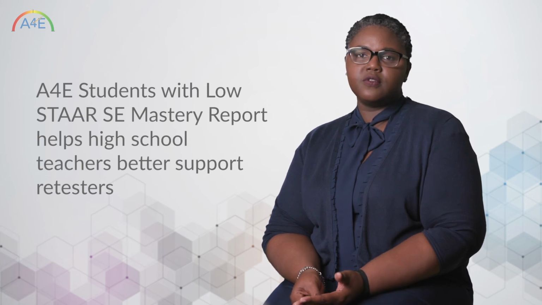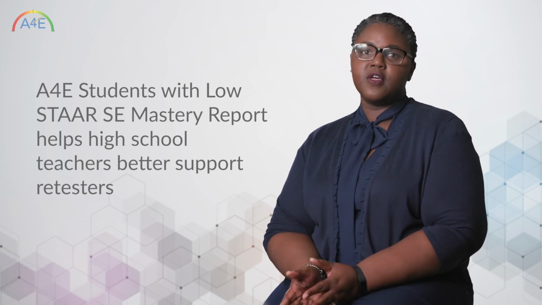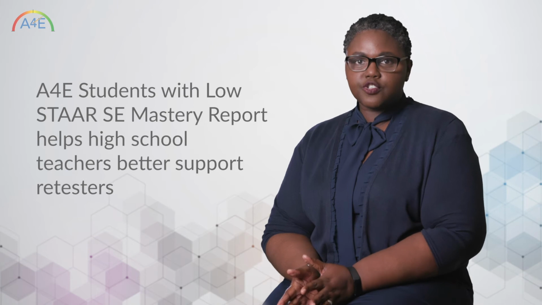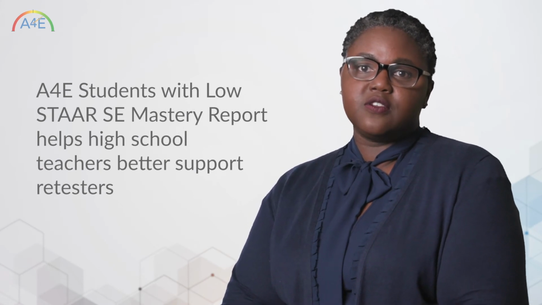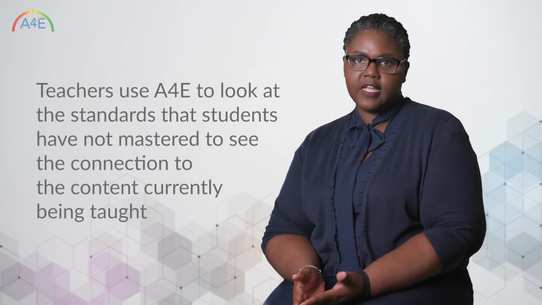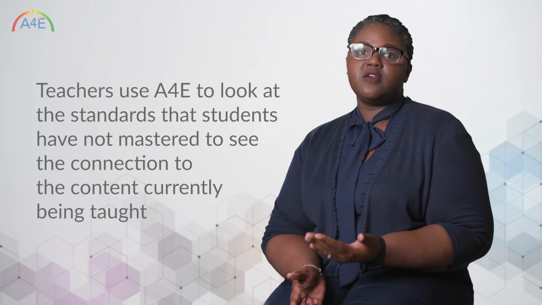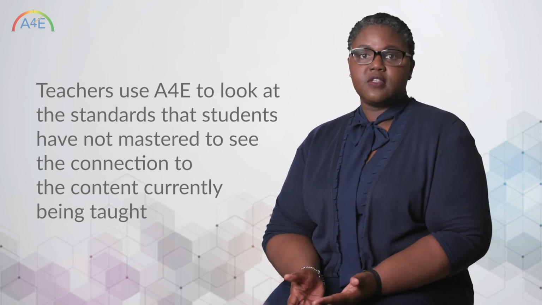the STAAR test. When I think about the upper level content teachers, for example, those that are not a STAAR EOC teacher at the high school level, chemistry, physics, or world history, some of those students are still in their classes and they need to retest. And so one of the ways that I plan to use this report in the future is to ensure, one, that teachers know how to access it, but once they access it, they're able to actually take a look at the standards that students have not mastered to see where the connection is with the content that they're currently teaching.